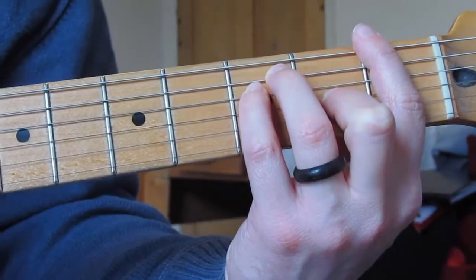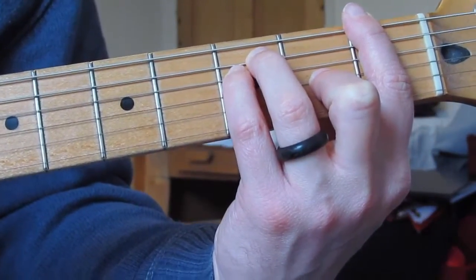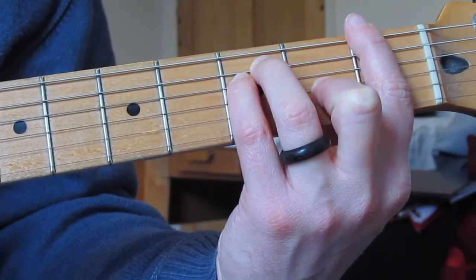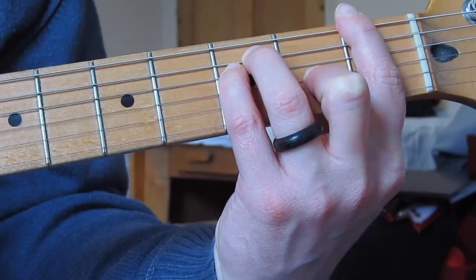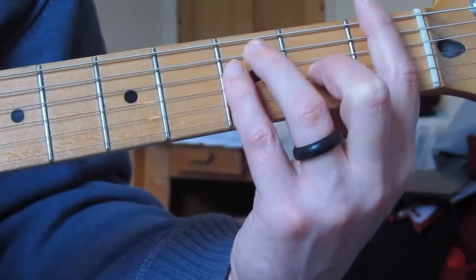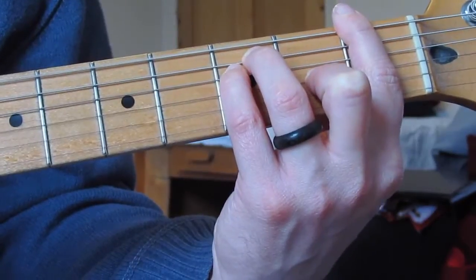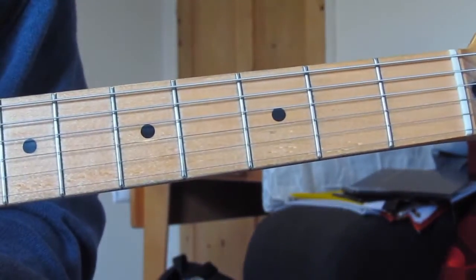What I'm going to do is pick the root note, the E string, then strum, and then pick up from the high E string, B string, G string. Okay, then I'm going to slide. So I end up with... Okay, and that's another adjustment you can do for that F chord.